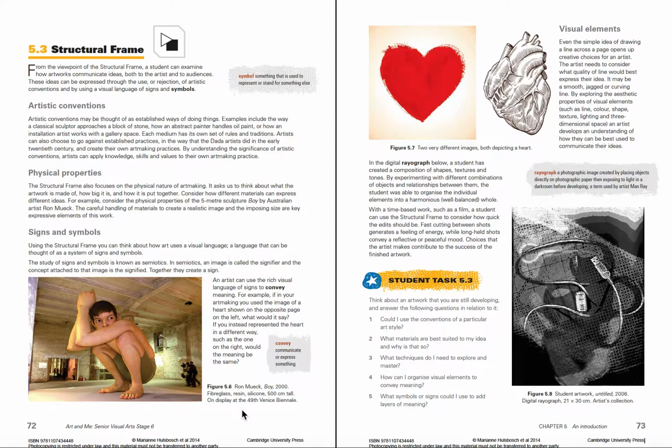Okay, so signs and symbols. Using the structural frame, you can think about how art uses visual language, and that's a term you've been introduced to. I will always say visual language. It's a language that can be thought of as systems of signs and symbols. The study of signs and symbols is known as semiotics. In semiotics, an image is called a signifier, and the concept attached to the image is the signified. Pretty basic stuff. So you have the image, the signifier. The concept, the idea attached to that, is the signified. So there's two elements of it. Together, they create a sign.